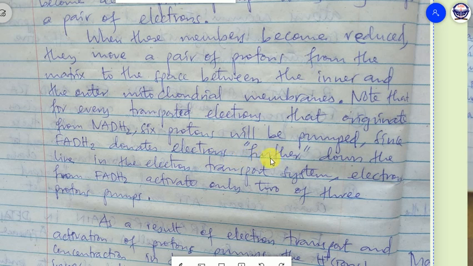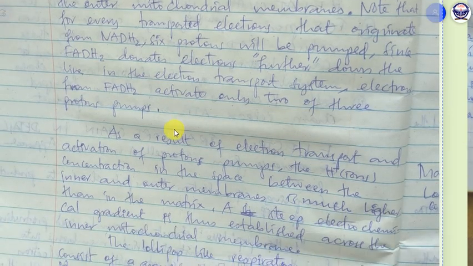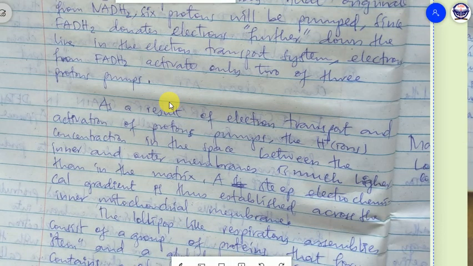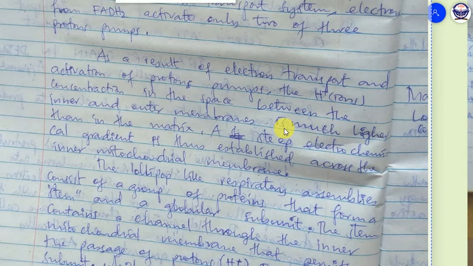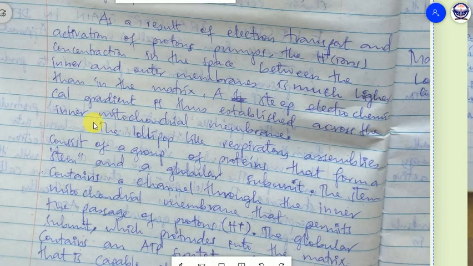Since FAD donates electrons further down the line in the electron transport system, electrons from FAD activate only 2 of the 3 proton pumps. We shall see from the book which are the 2 proton pumps activated by FAD. Kwa hiyo, as a result of electron transport and activation of proton pumps, the hydrogen ion concentration in the space between the inner and outer membrane is much higher than in the matrix. Kwa hiyo tunatengeneza nini? A steep electrochemical gradient is thus established across the inner mitochondrial membrane.